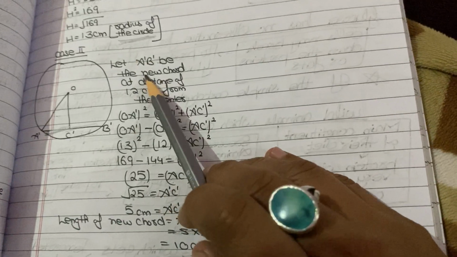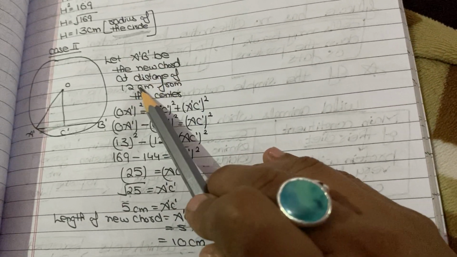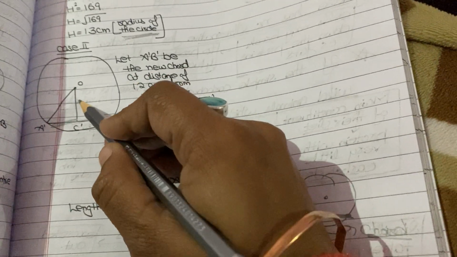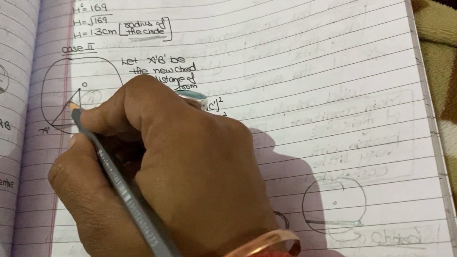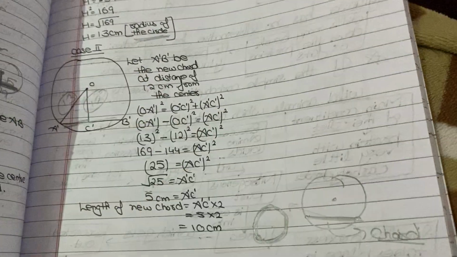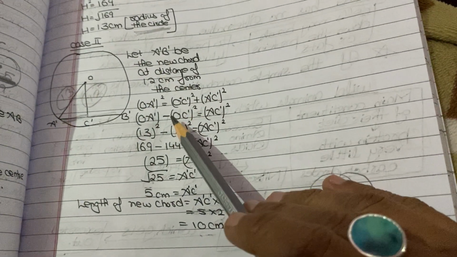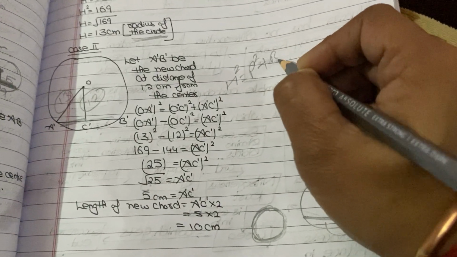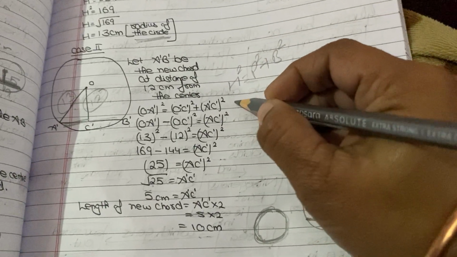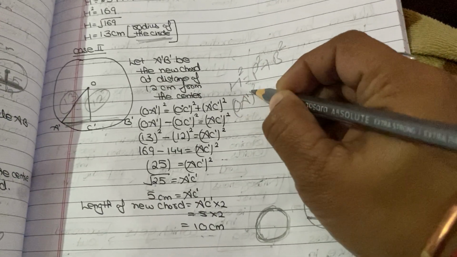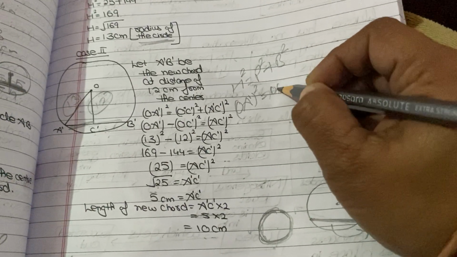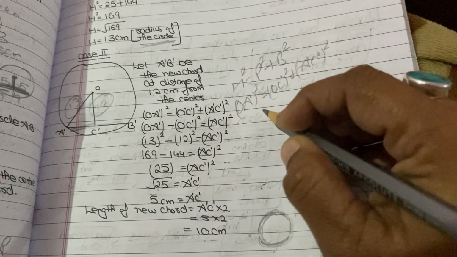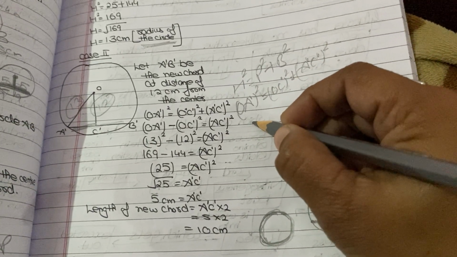Let A dash B dash be the new chord at a distance 12 centimeter from the center. This is the new chord which is at the distance of 12 centimeter from the center, and I also calculated the radius as 13 centimeter. Okay, so again we are going to apply Pythagoras, that is hypotenuse square is equal to perpendicular square plus base square, where hypotenuse is OA dash, perpendicular is OC dash. What is base? Base is A dash C dash. Okay, so what is OA? That is 13.